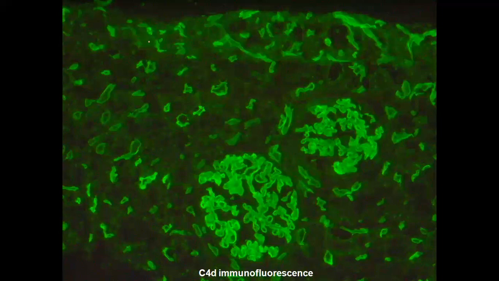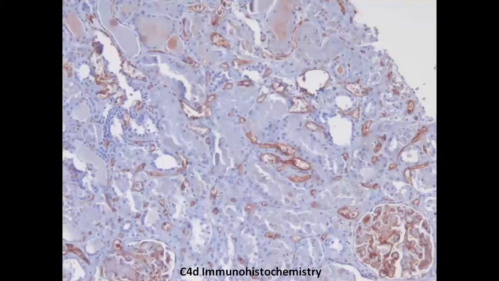C4D can be done by immunofluorescence as well as by immunohistochemistry. Any methodology is good enough. If you get a separate core in normal saline, you can do C4D immunofluorescence. But if you have only one core in formalin, then you have to do C4D immunohistochemistry. So you can see that the staining is in the peritubular capillaries. All these are peritubular capillaries which are showing staining.